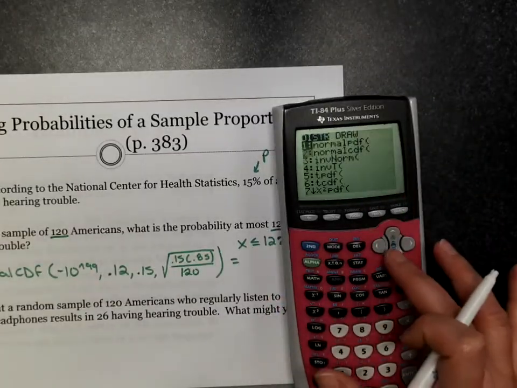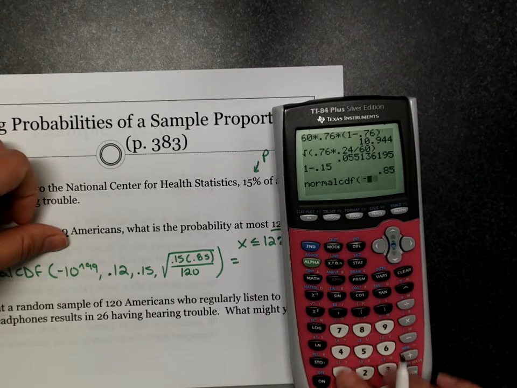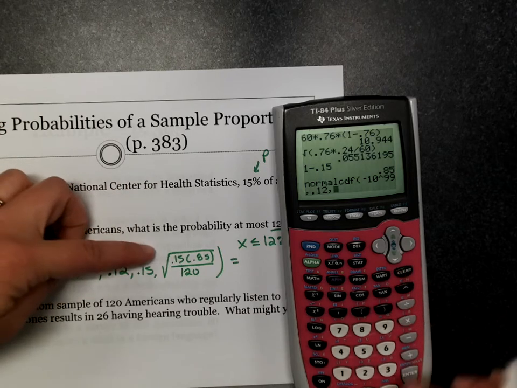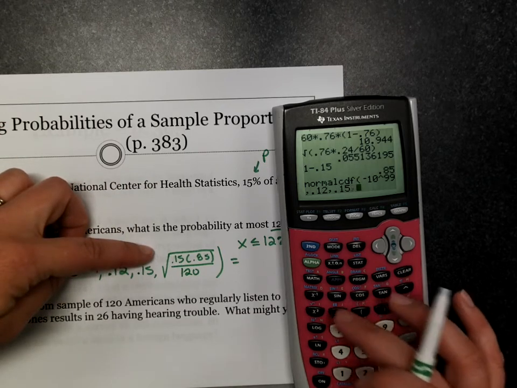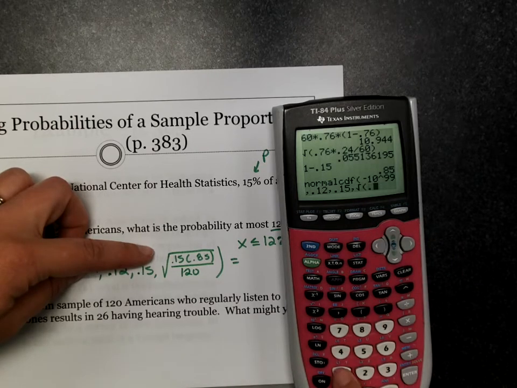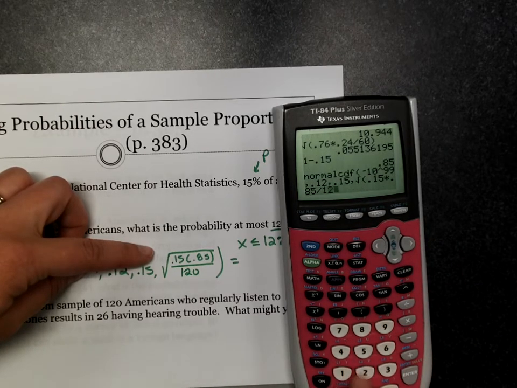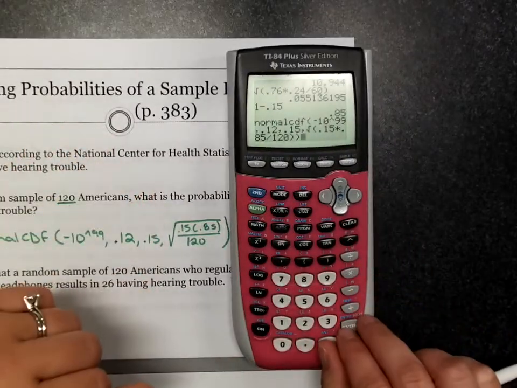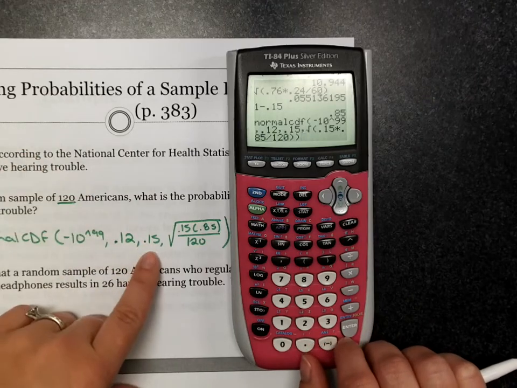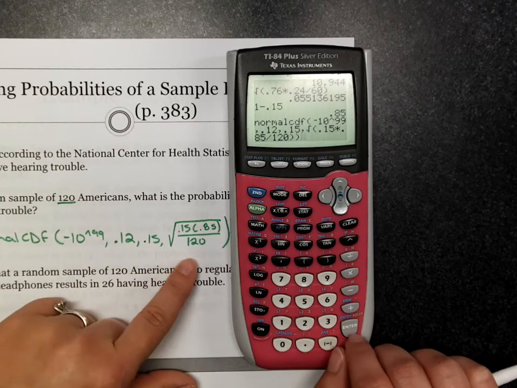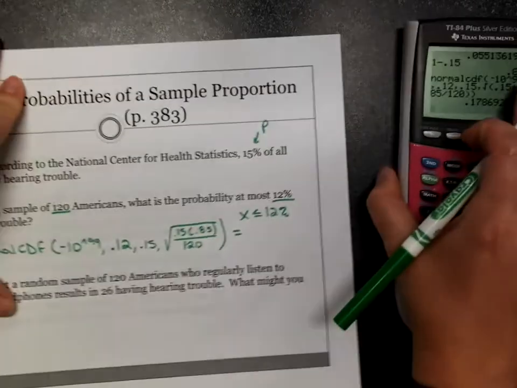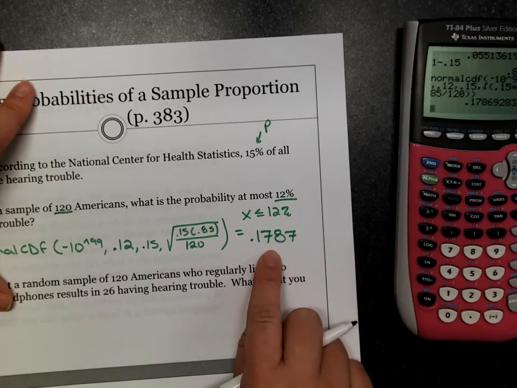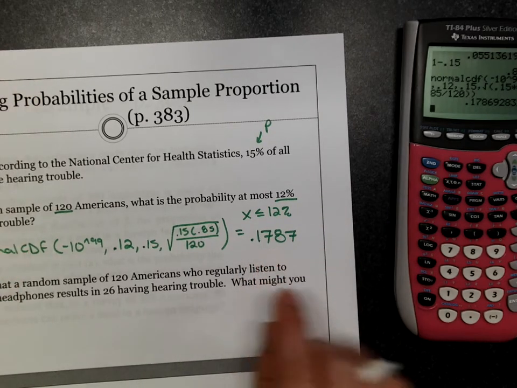So we're going to do normal CDF. Negative infinity to 0.12, so your percentages always get changed to decimals. The mean, or the average proportion, is 0.15, and the square root of 0.15 times 0.85 over 120, and close it with 2 parentheses. Hopefully you can see that. Negative infinity to 0.12, 0.15 is the true proportion, and then the standard deviation. And I got 0.1787, or about an 18% chance of that happening.